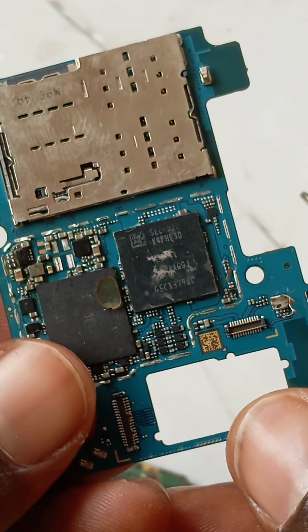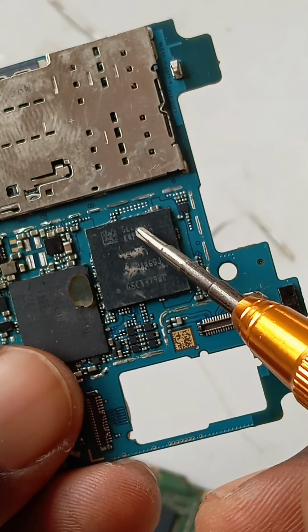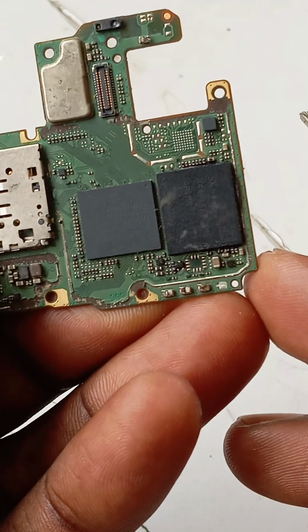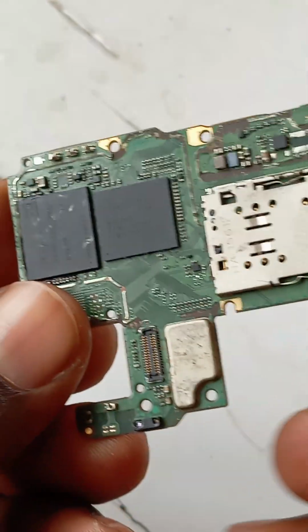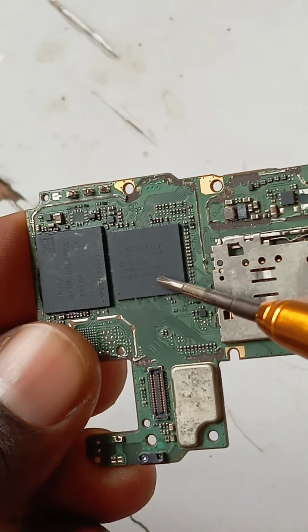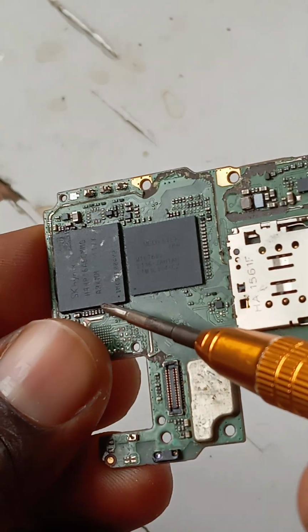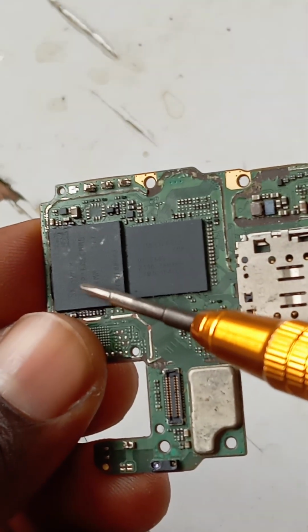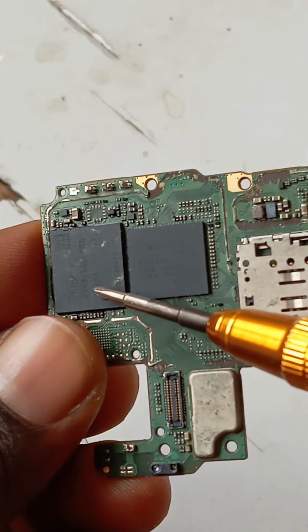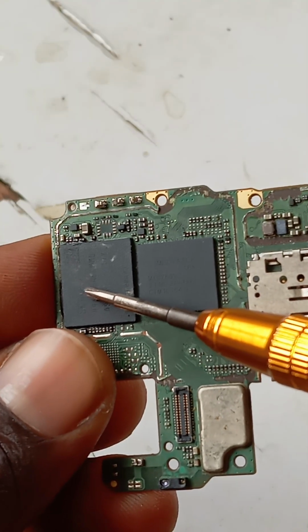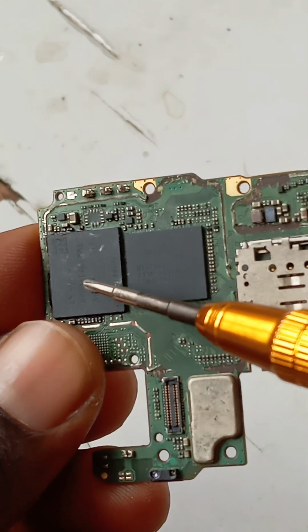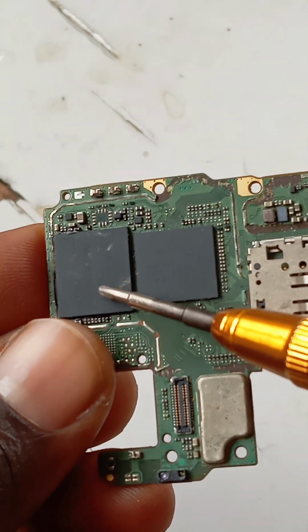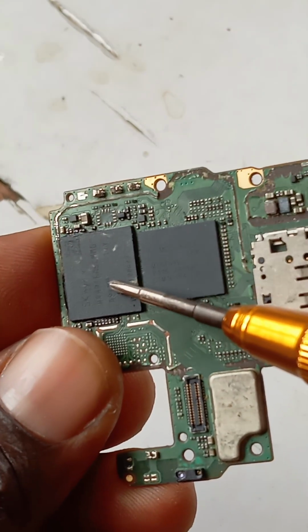This one is written like SEC. This one is a MediaTek. If you check carefully, you see that this one is a MediaTek CPU. Now the eMMC, this is Kynix eMMC. So the eMMC is the memory of the phone. Everything that you store in your phone, like videos, photos, applications, everything is stored inside the eMMC. It's like the memory of the phone.